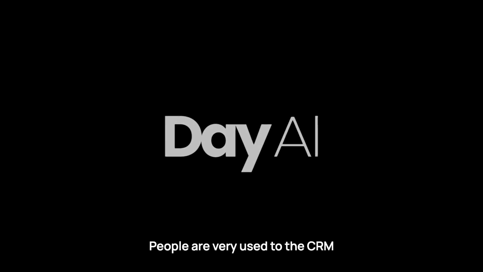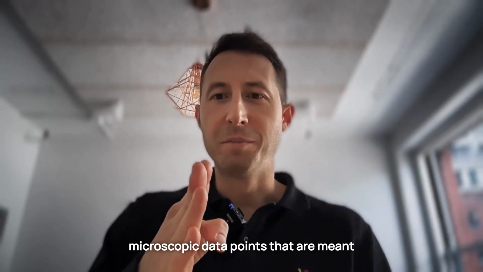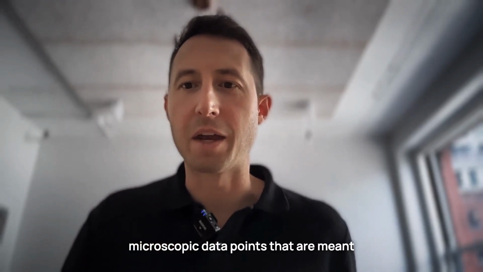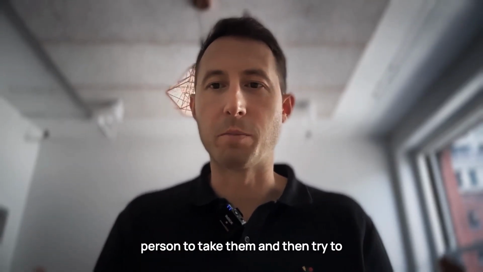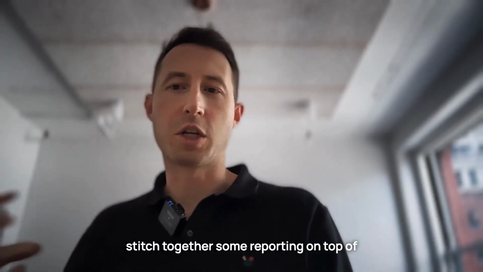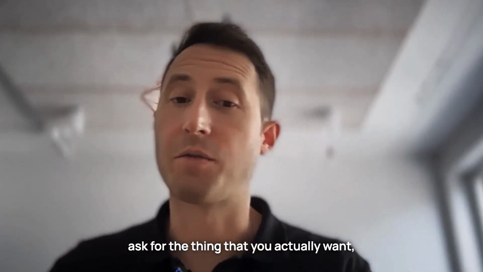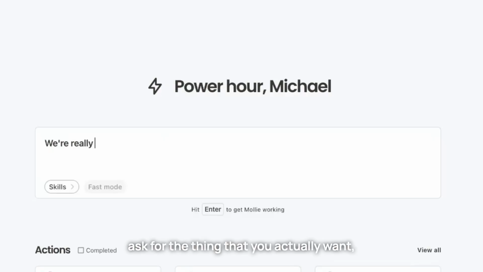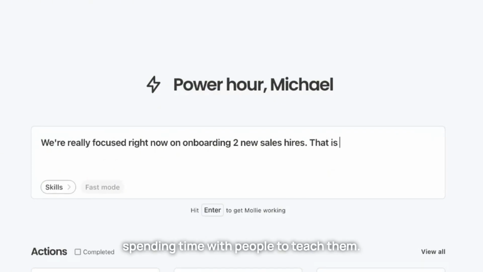People are very used to the CRM being a bunch of these minute, microscopic data points that are meant to live in this intermediary zone for some person to take them and then try to stitch together some reporting on top of them, whereas now you can really just ask for the thing that you actually want. And that's a mindset shift that we're spending time with people to teach them.